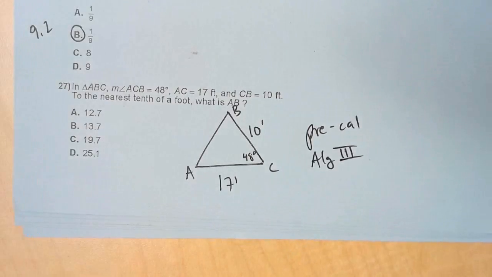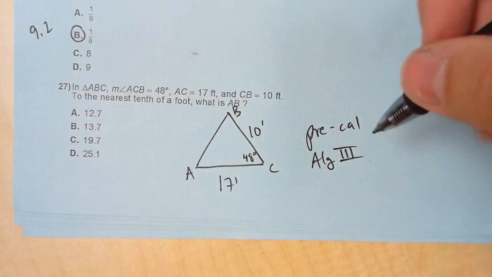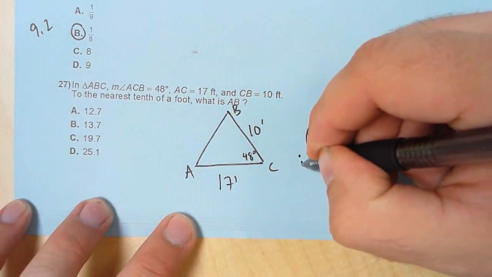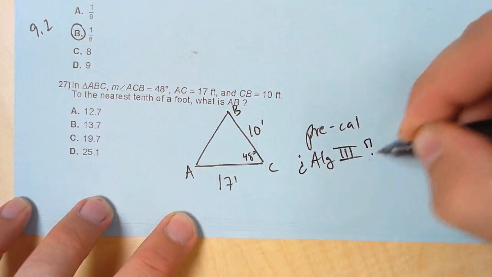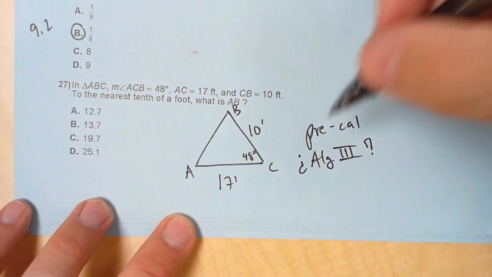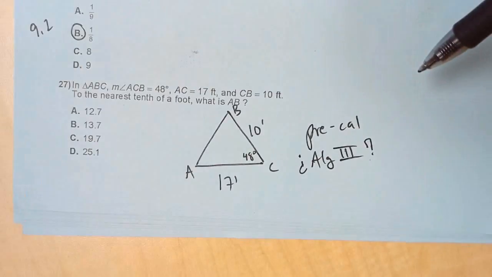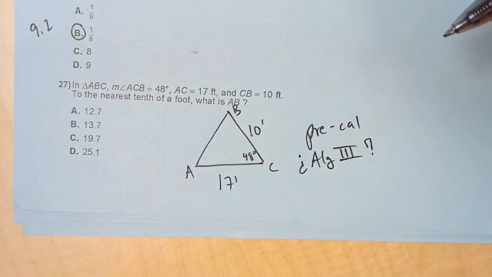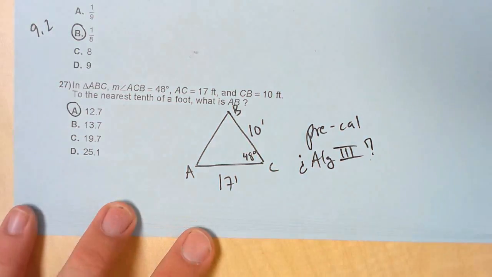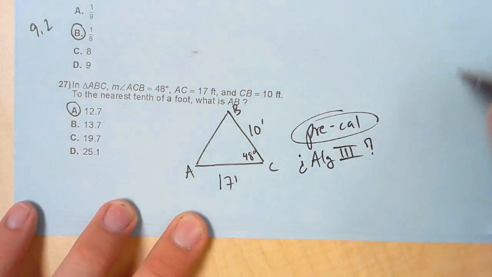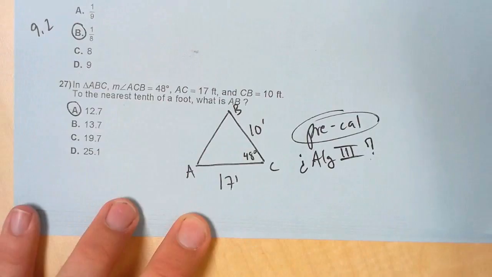Like one of the first units you do if you go into pre-cal, maybe Algebra 1, but definitely pre-cal, is that you'll do a whole lot of trig and you'll do a whole lot of law of sines and cosines. For right now, this is one of those questions that we're going to miss, and that's fine. So number 27, we're going to say A, and that's the whole thing. So if you take pre-cal, this will be one of your first or second units. Otherwise, we're not going to worry about it.